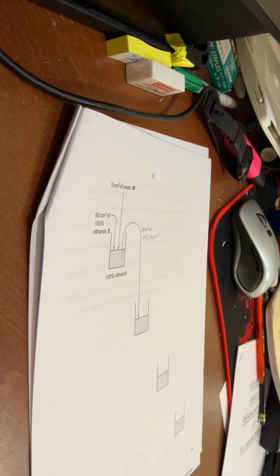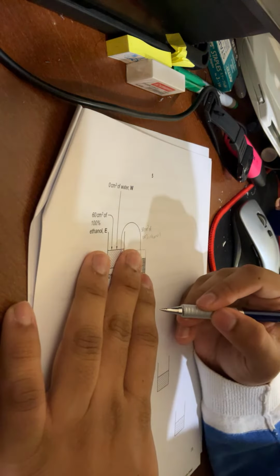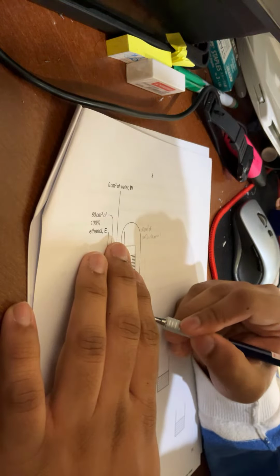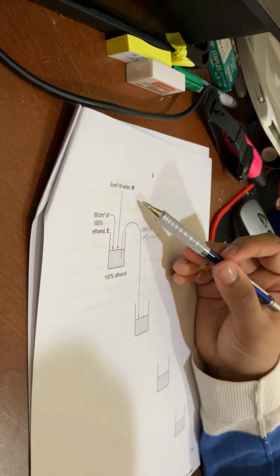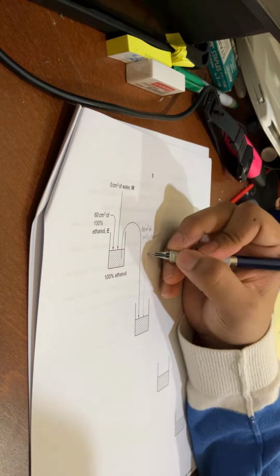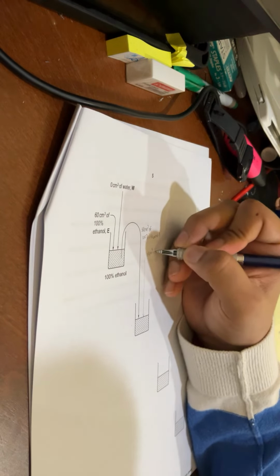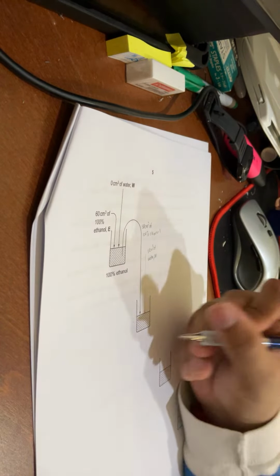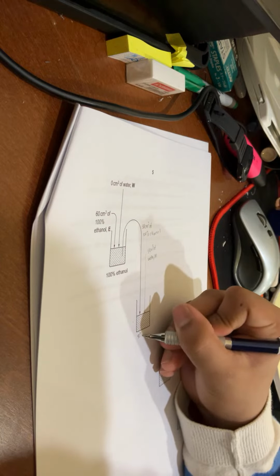And next is the water. How much water I plan on adding really depends. So it says 0 centimeter cube of water, but I have to add 30 centimeter cube of water. The reason why is because I'm diluting it by half. So now this is now 50% ethanol.